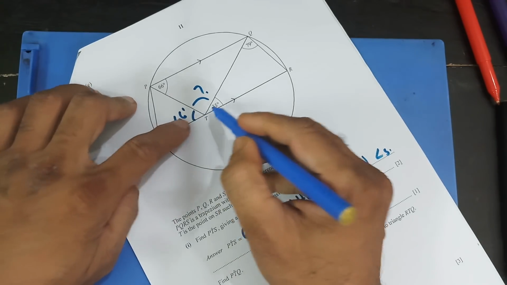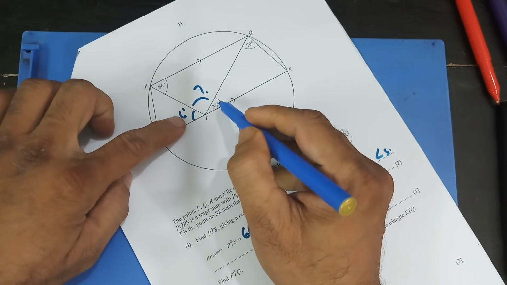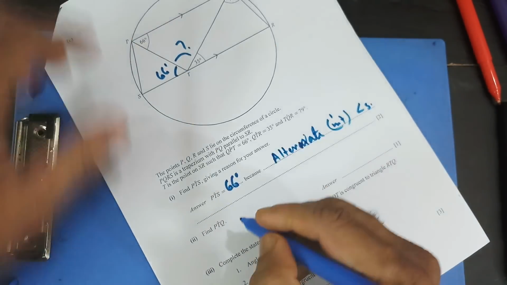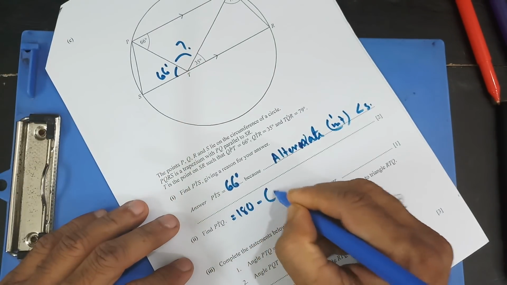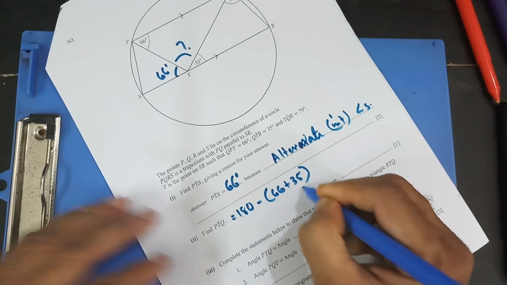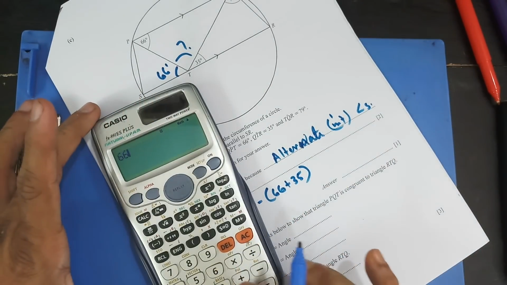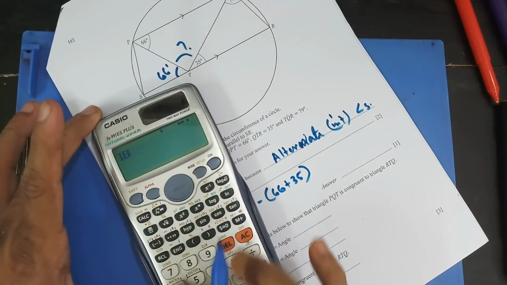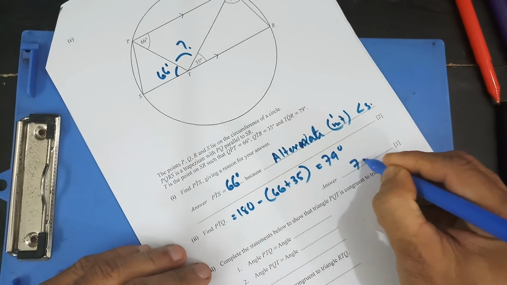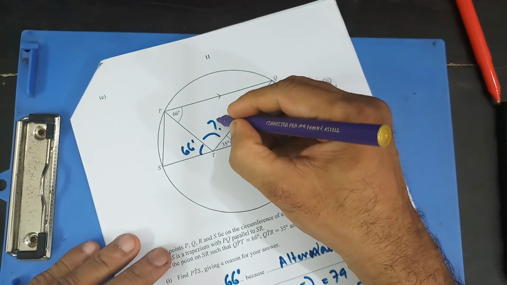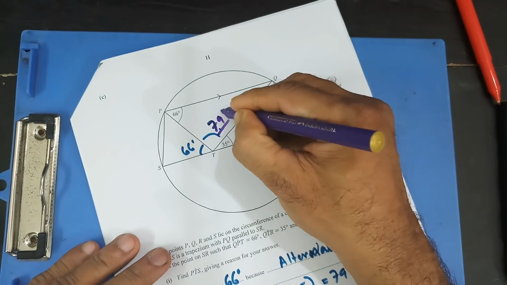These three angles are on the straight line, so sum of them has to be 180 degrees. So PTQ should be 180 minus 66 plus 35. So 66 plus 35, 101, 180 minus that should be 79 degrees. So this is 79 degree. Let me write down, this is going to be 79 degree.